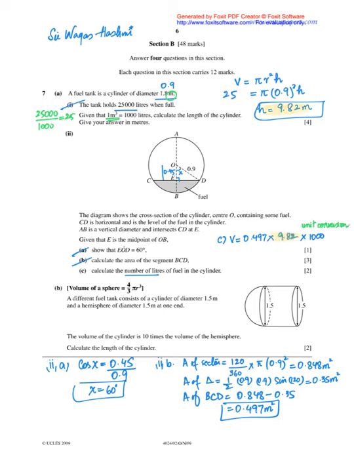Alright, so after multiplication you will get the volume, and that is equal to 4883, and now the answer is in liters because we have multiplied with 1000 for unit conversion. Alright, so that is your part C answer. After that, the volume of a sphere is known, and it says that the volume of the cylinder is 10 times the volume of a sphere. Calculate the length of the cylinder.